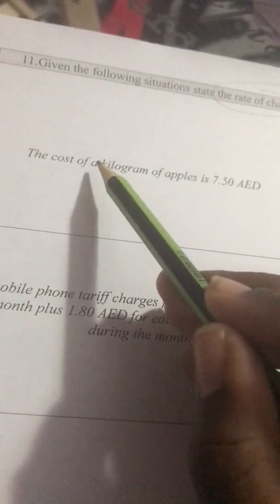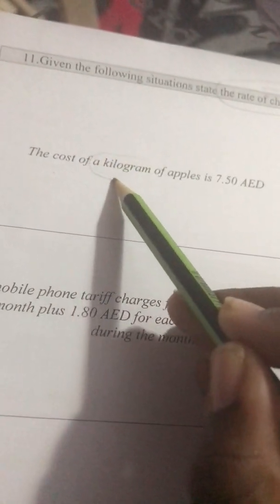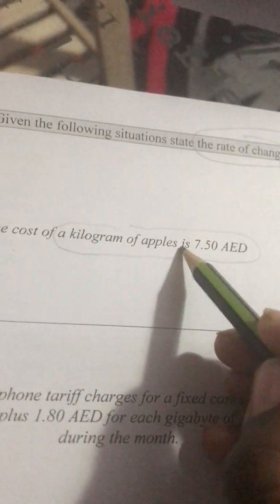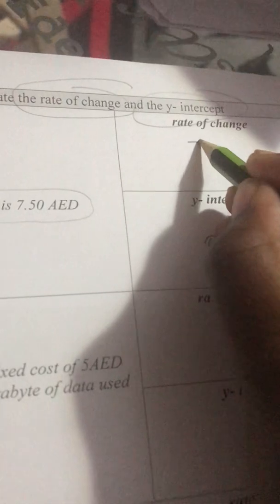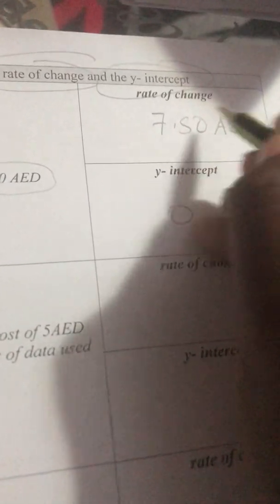Okay, the cost of a kilogram. That means 1 kilogram is 750 AED. I don't see any number. That means my y-intercept is 0. For every kilogram, I will pay 750. So my slope is 750 AED.